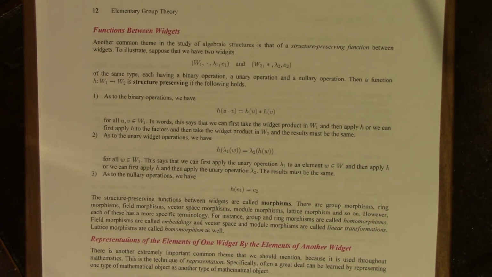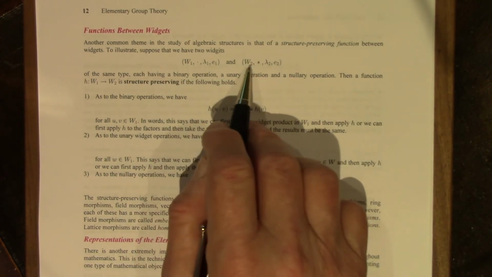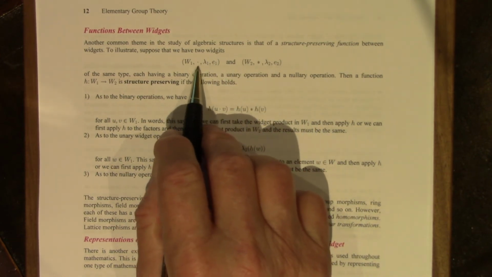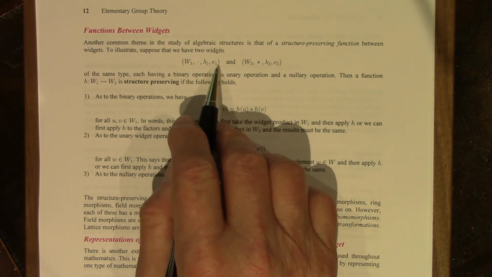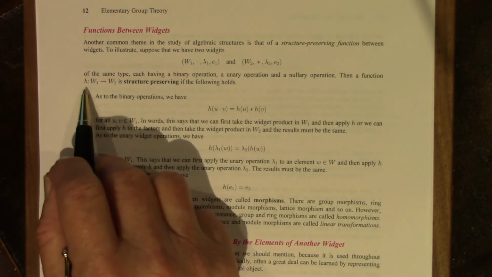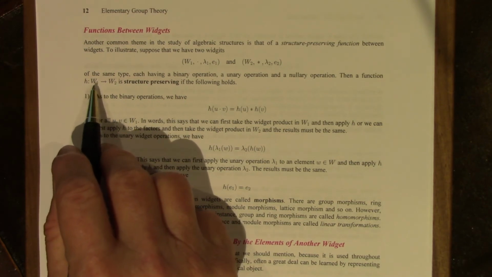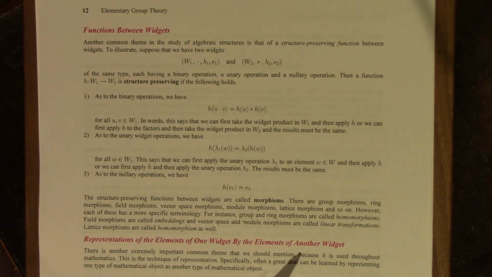Another common theme in the study of algebraic structures is that of a structure-preserving function or structure-preserving map between two widgets. So to illustrate, suppose that we have two widgets, W1 and W2, each of which has a binary operation, a unary operation, and a nullary operation. And these widgets are of the same type, both groups, both rings, both lattices, whatever. A function h mapping the underlying sets, W1 to W2, is said to be structure preserving if the following holds.